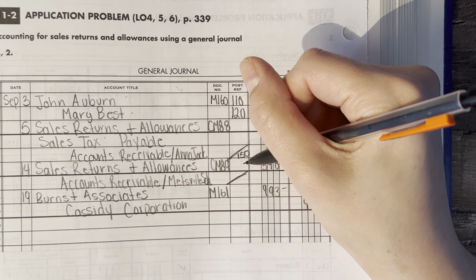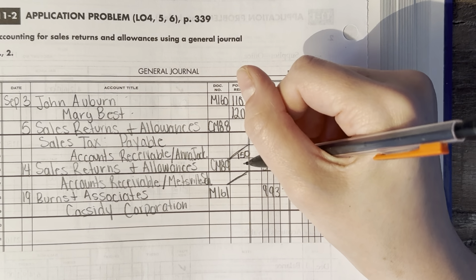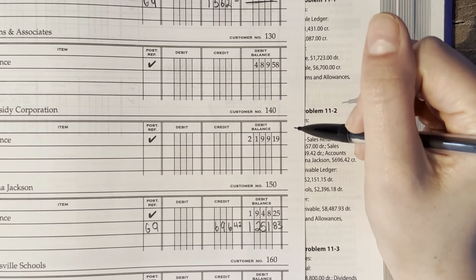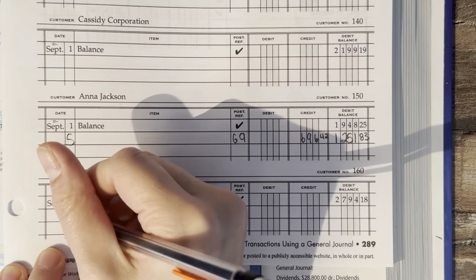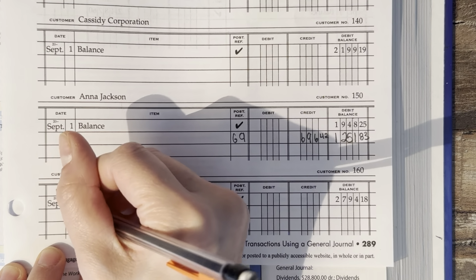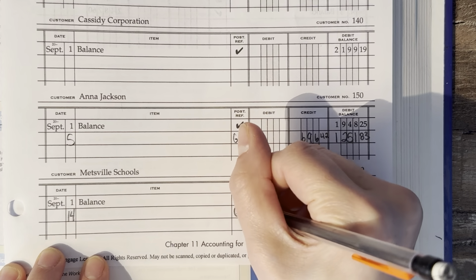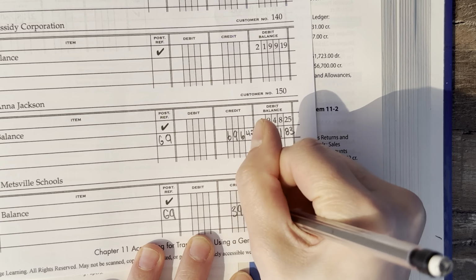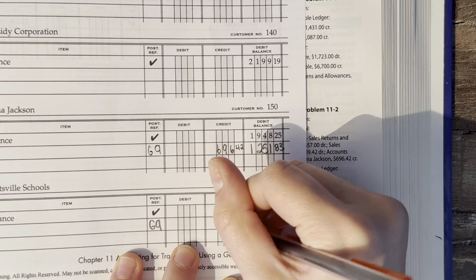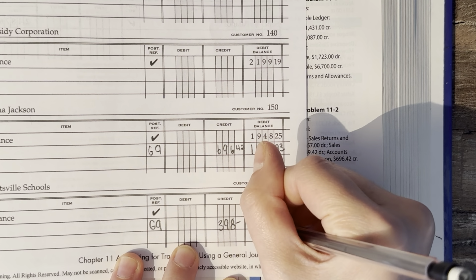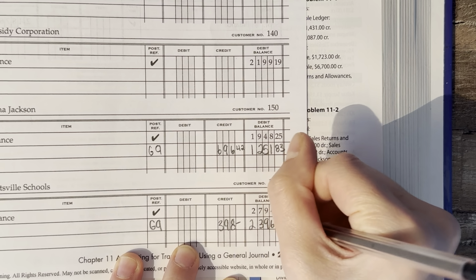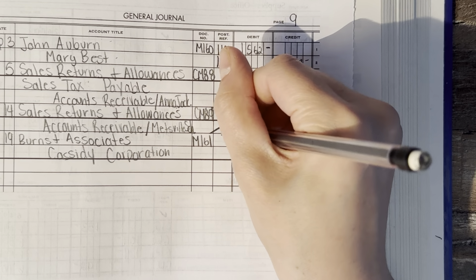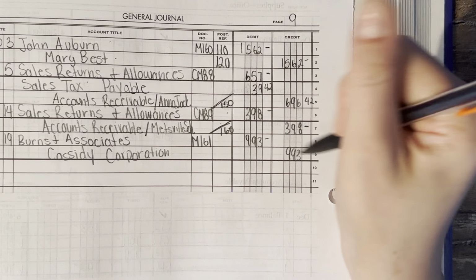Okay, sales returns and allowances, that's only in the general ledger. Accounts receivable is the general ledger. Metville is in the accounts receivable ledger. So we go ahead, we put the date, which is the 14th, G9, and 398 is the credit. If we have a debit running balance, we subtract it out for $2,396.18. 160 is the customer post reference, and that one's good.